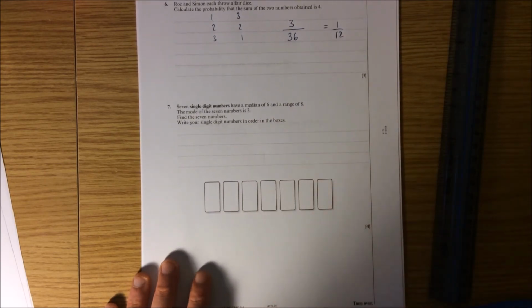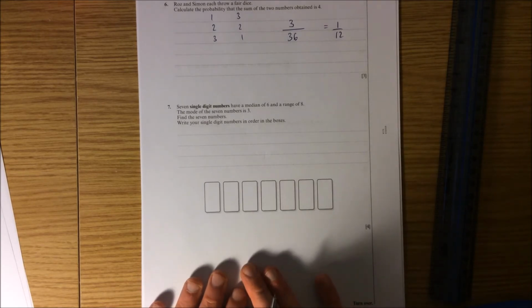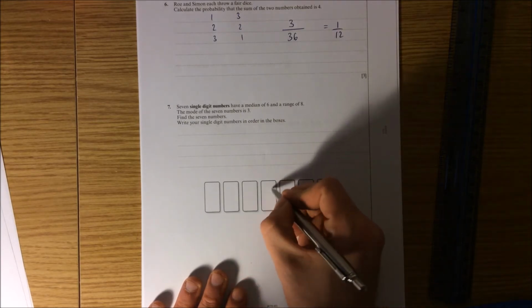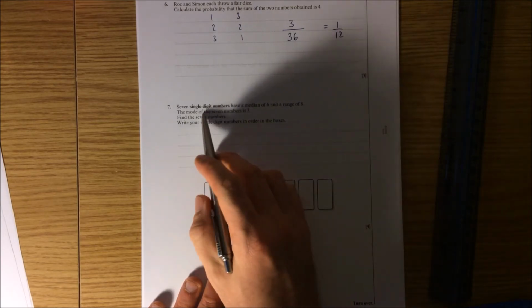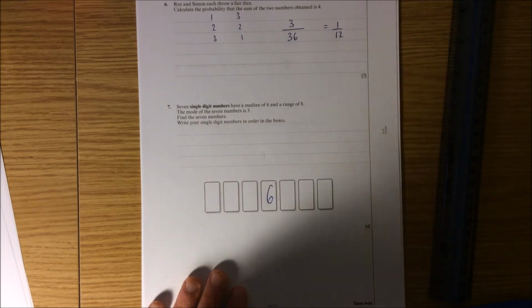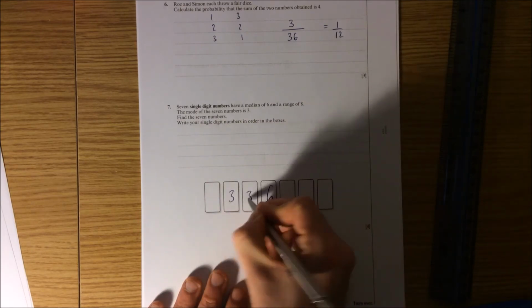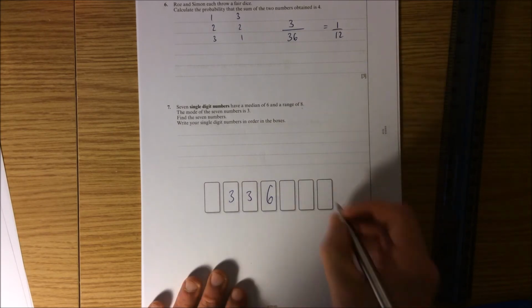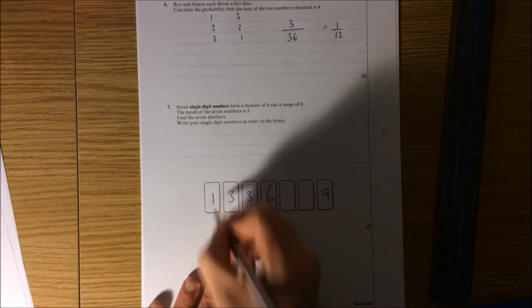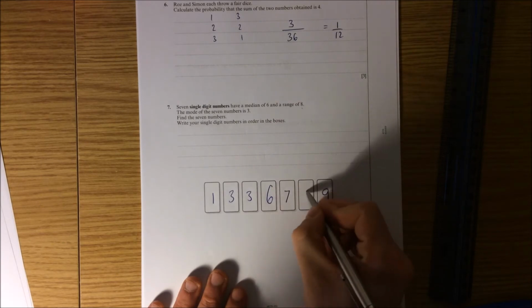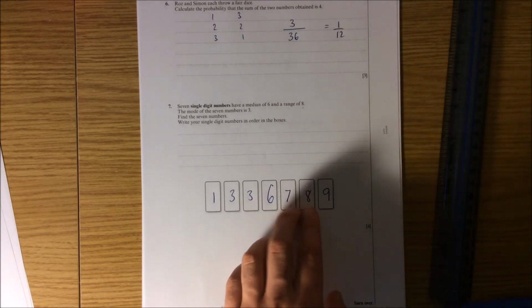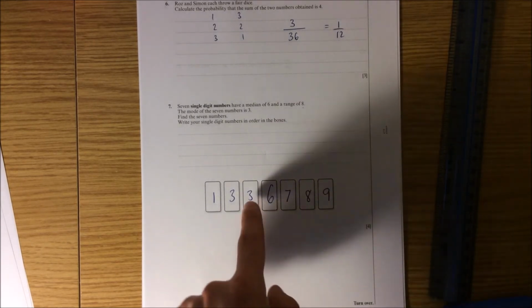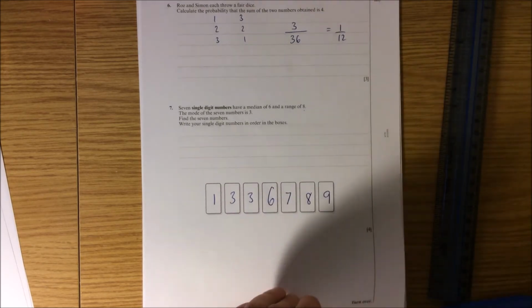7 single digit numbers have a median of 6 and a range of 8. The mode of the numbers is 3. Find the 7 numbers. Well, the median is 6, and the middle number has to be 6. To have a mode of 3, there has to be at least 2 3s. Now, to make a range of 8 using single digit numbers, the only way I can do that is if I have a 9 and a 1, and then these 2 numbers here must be 7 and 8. They can't both be 7s, they can't both be 8s, because obviously we need to keep the mode as 3.